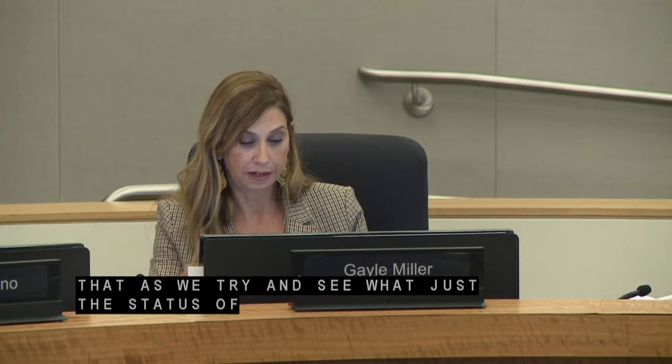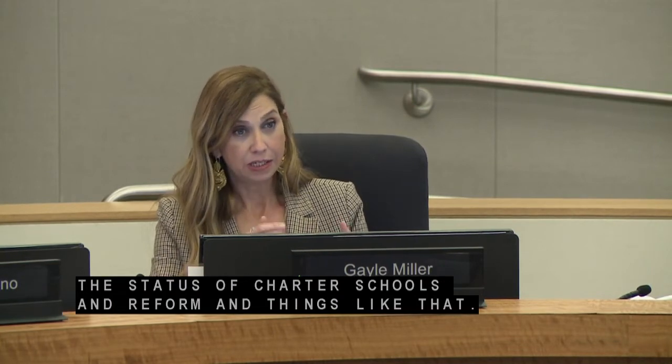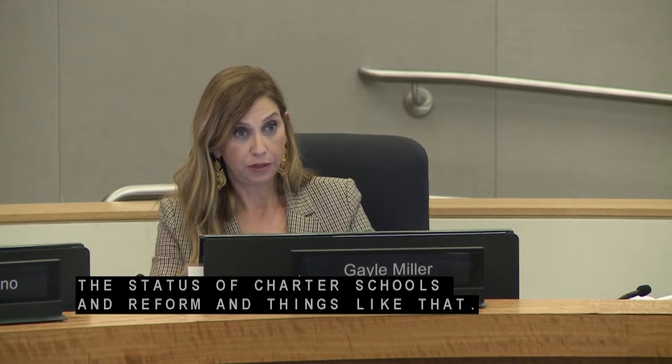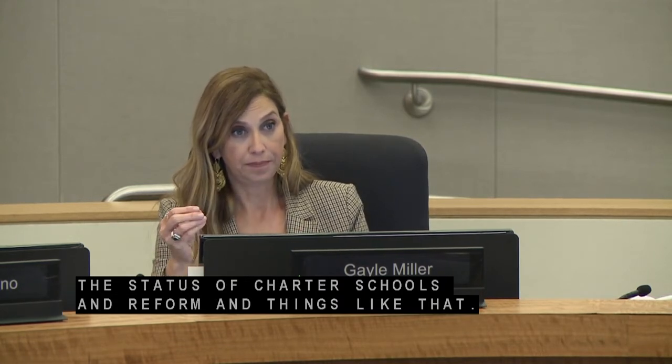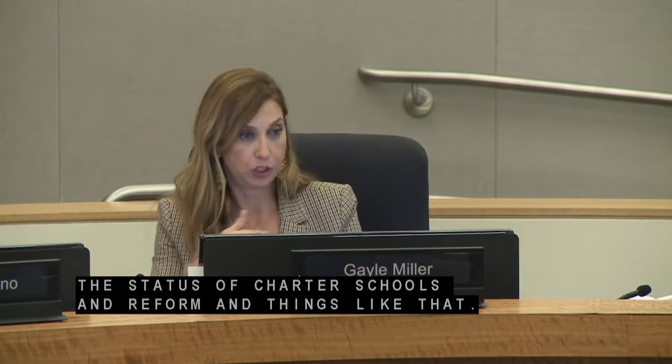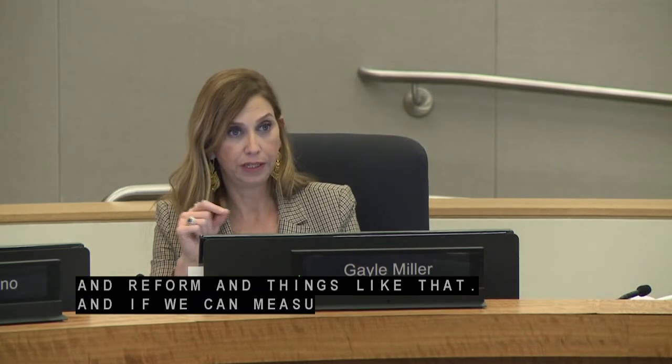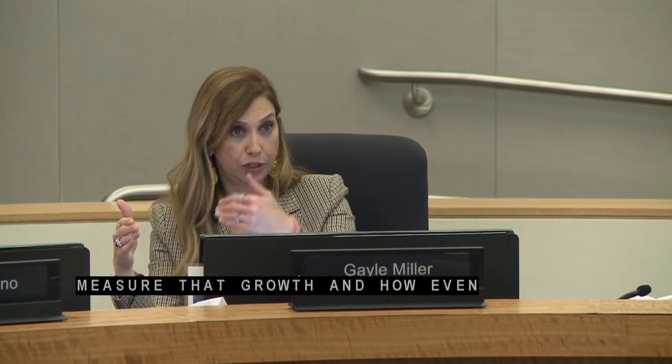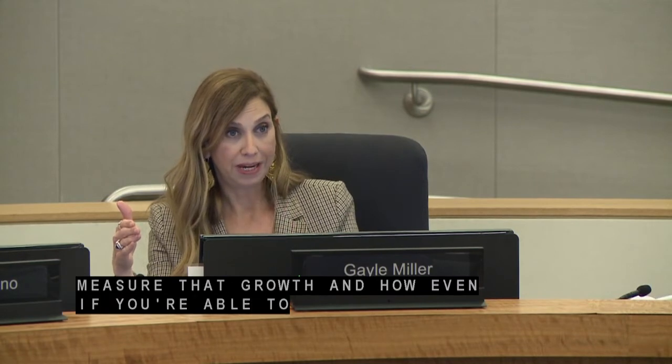And if we could keep that in mind as you let the board know about risks, if we could really measure that growth, and even if you're able to project the same trajectory for the long-term impacts, I think that could be really useful to understand.